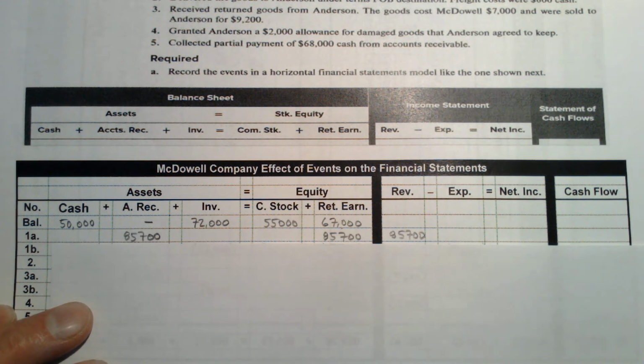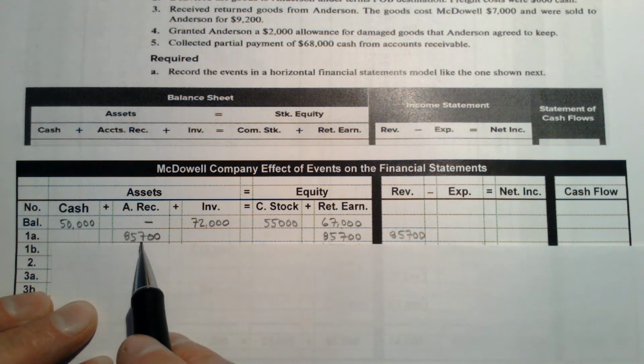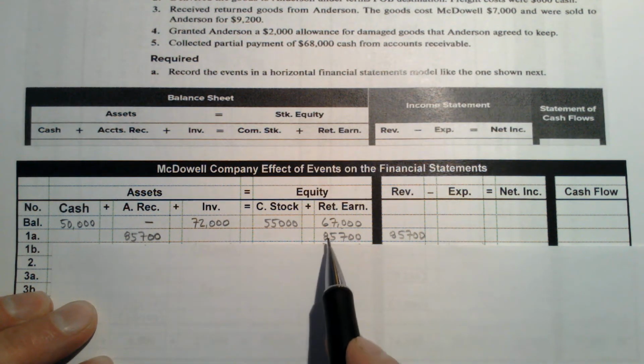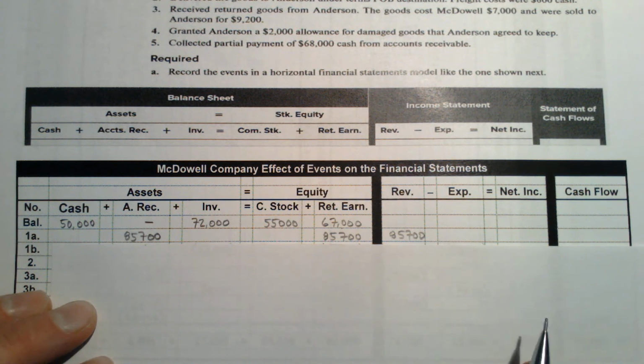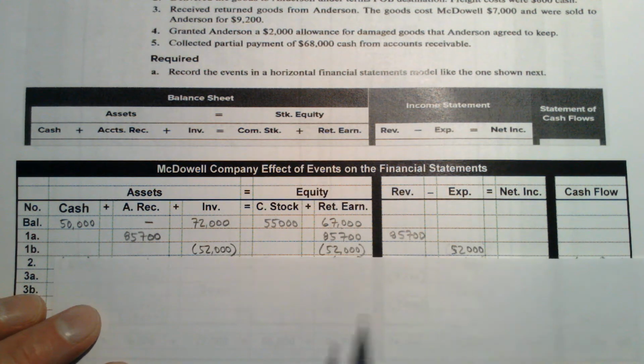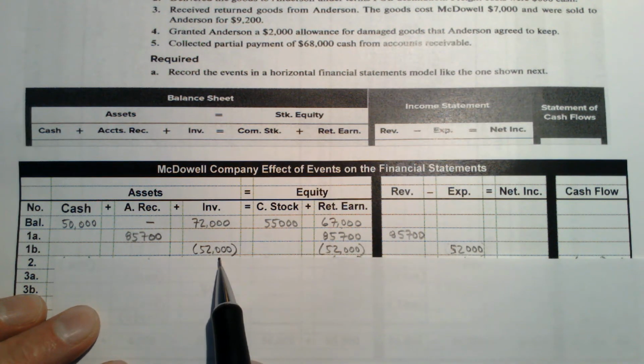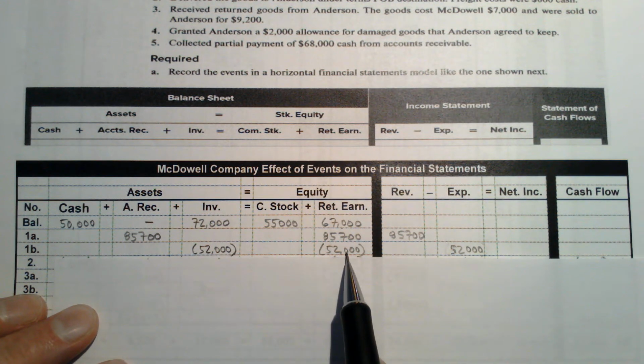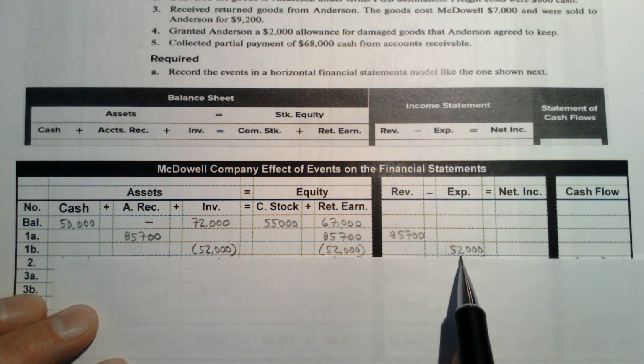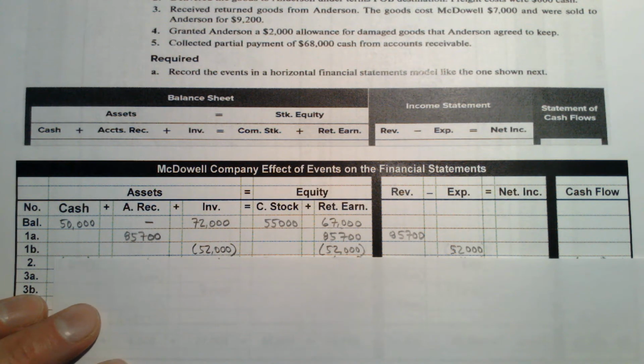So you can do these two transactions in either order. I do the sale first, so accounts receivable goes up, retained earnings goes up, I recognize revenue, and then I recognize the cost, so I reduce my inventory, pull down retained earnings because I'm recognizing the expense of $52,000.